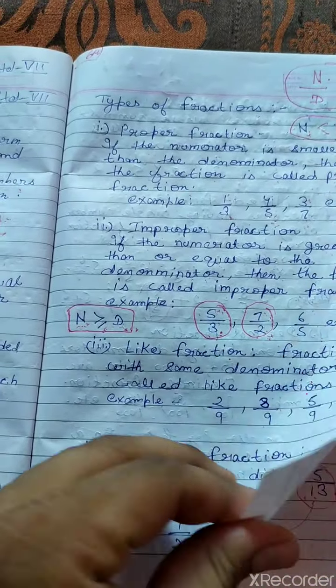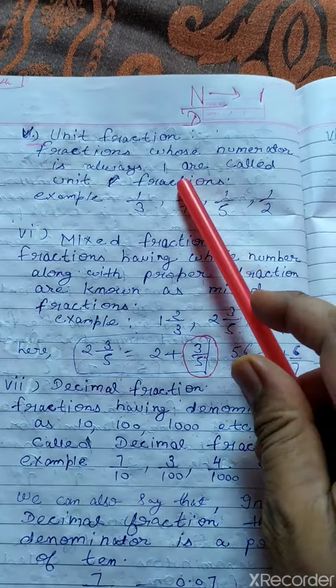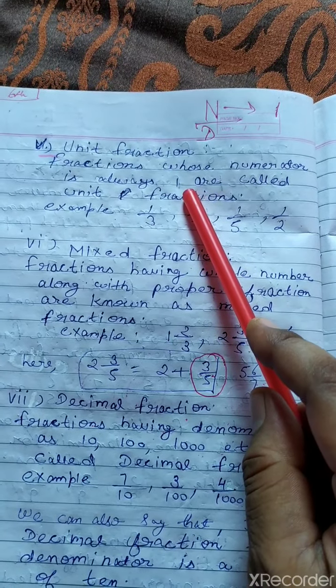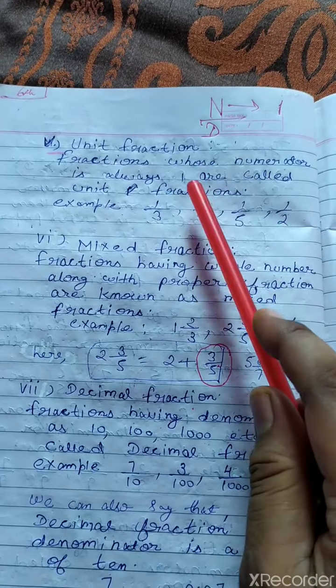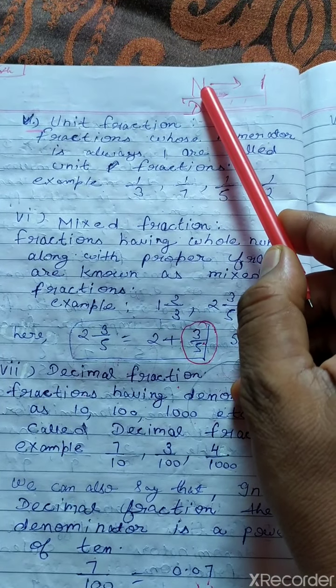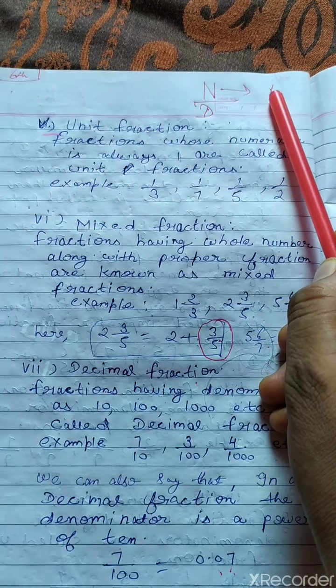Next you will see unit fractions. This is also important: in a unit fraction the numerator is always 1. If the numerator is 1, then the fraction is known as a unit fraction, such as n by d, where n is the numerator, d is the denominator, and the numerator is equal to 1. So it is a unit fraction.